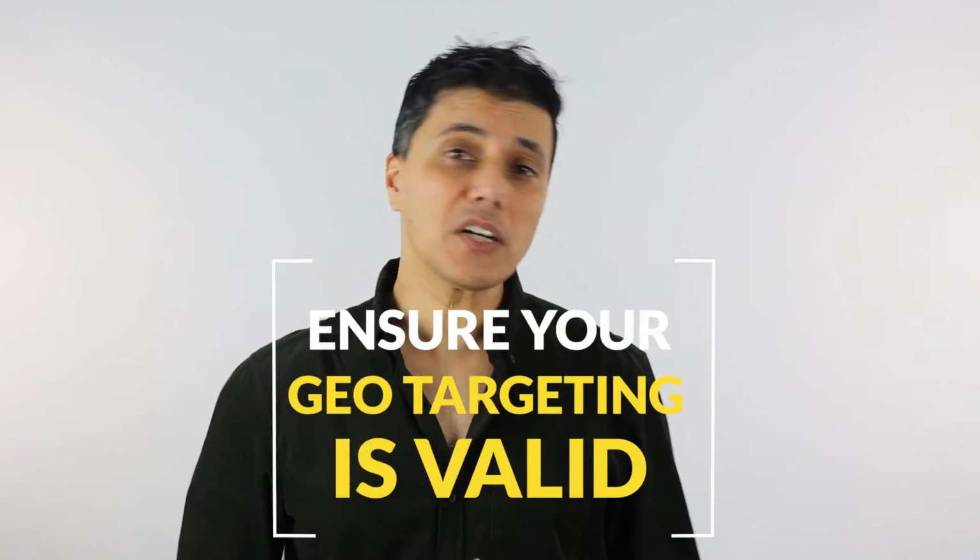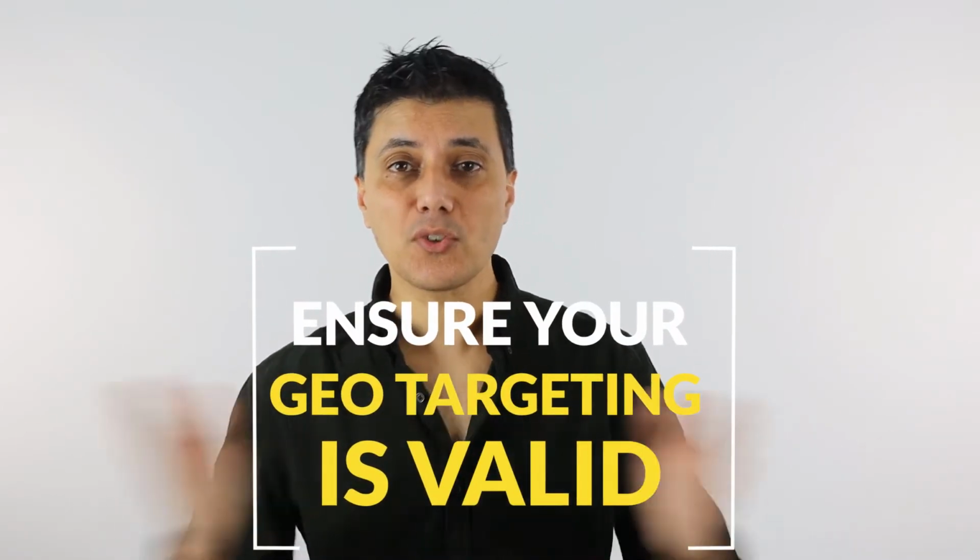Ensure your geo-targeting is valid across all activities. So just make sure that, whilst we have VPNs and so on, you need to keep an eye on exactly where your traffic is coming from in terms of your locations. And this could be a signal to say, why are we getting traffic from locations which we have not specified within our settings.